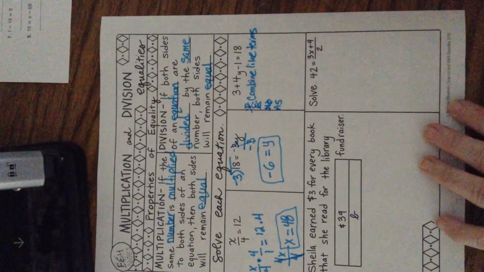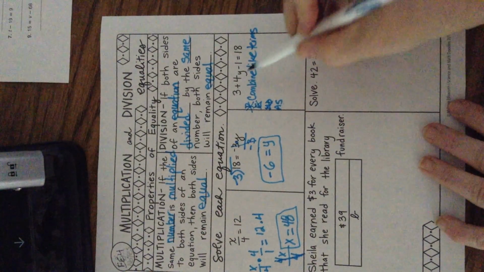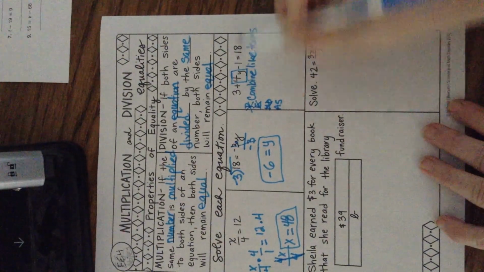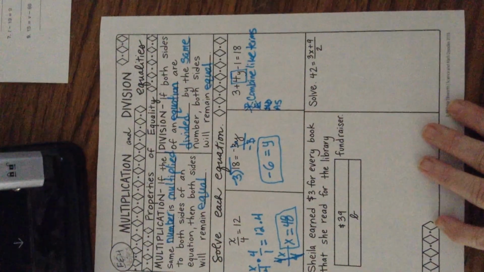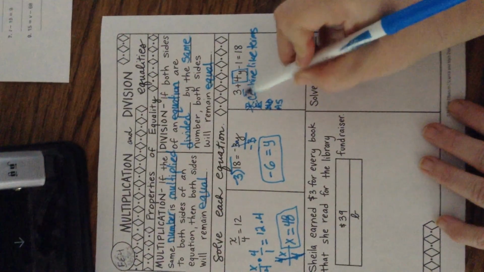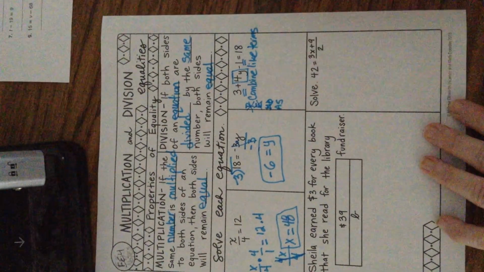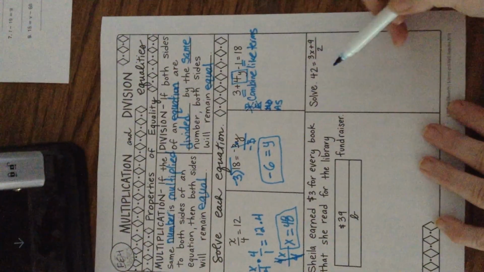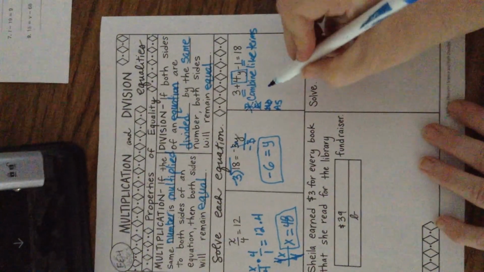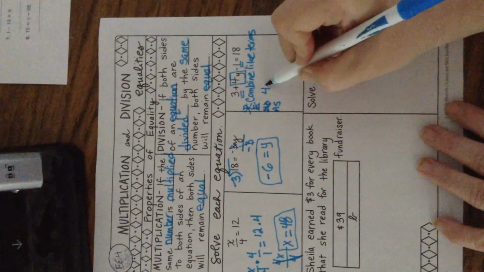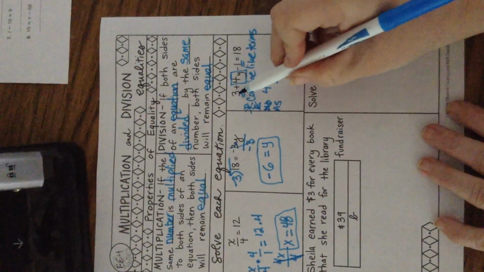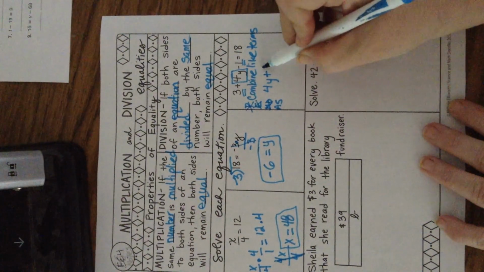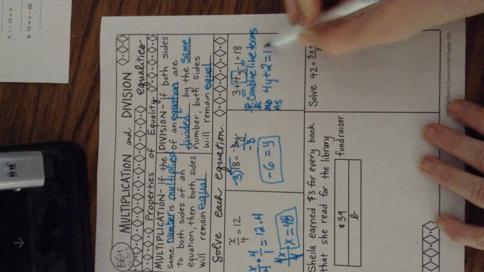I'm sure you've heard this before in 5th grade, but this here is one term, 4y. We don't have any other y's, so I can't combine that anywhere. But these are whole numbers, so 3 minus 1 is what? That's right, 2. So I've got 4y, and since 3 is bigger than 1, it's a positive. 4y plus 2 equals 18.